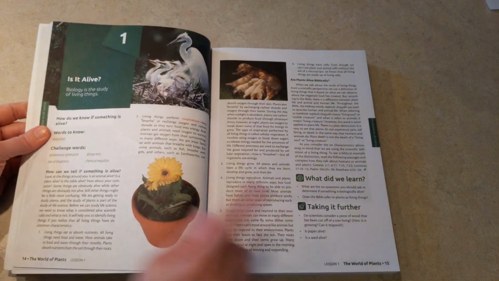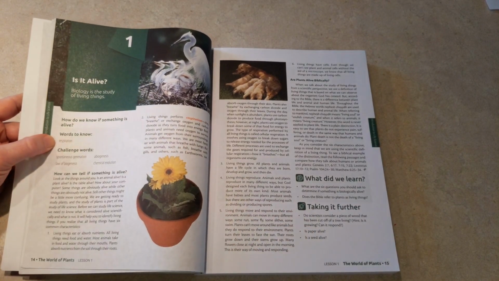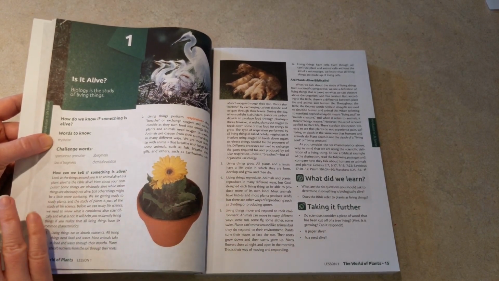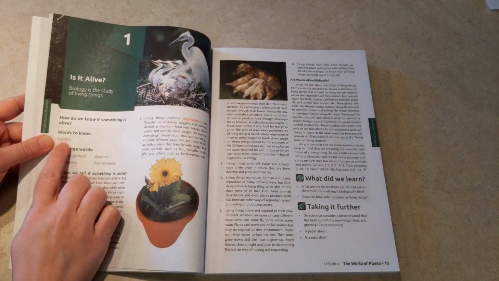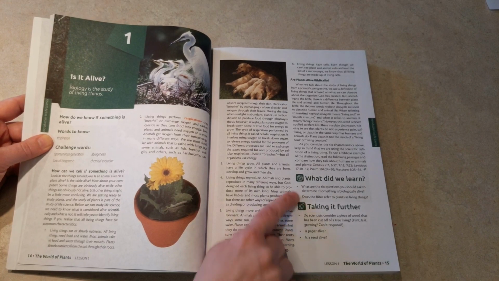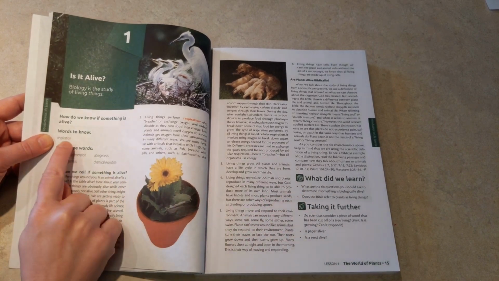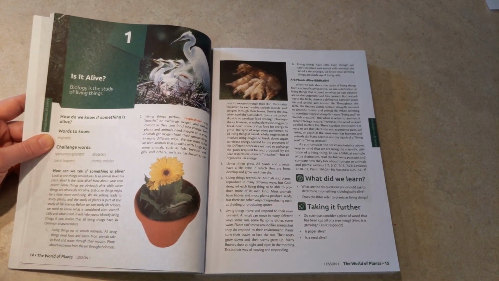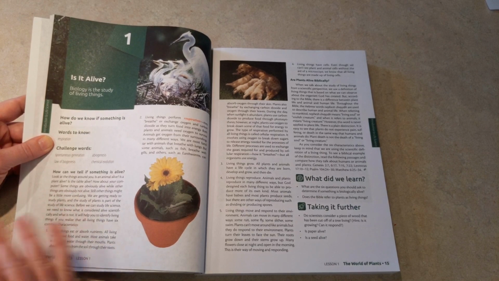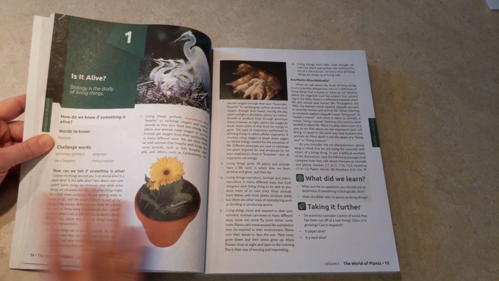After we read the lesson, we will also come back and make sure that he knows the words to know. So at the beginning of the lesson, I'll just point out that this is a word he needs to be looking and listening for. At the end of the lesson, when we do the what did we learn, I'll hop back over here to the words to know and ask him what that word means, or do you remember when we read about that? Can you find it on the page? Let's make sure we know what that word means, something like that.